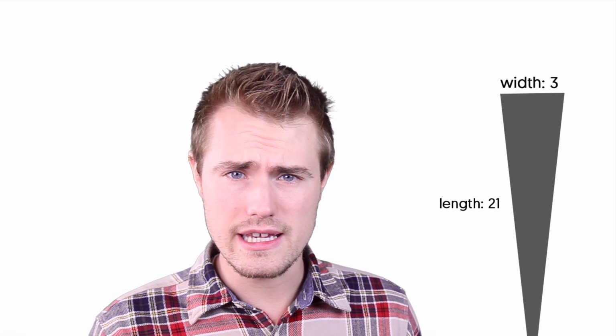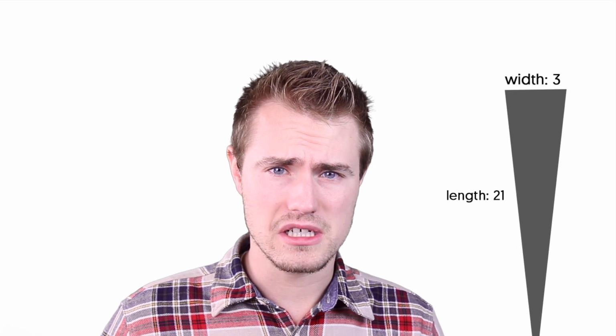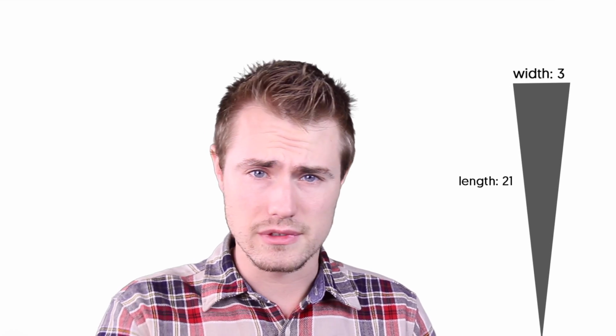Let's try another. In this example, we have a wedge that has a length of 21 units and a width of 3. What's the mechanical advantage of this wedge? Well, as you can see, it's just going to be 7 because we divide the length, 21, by the width, which is only 3. Make sense?